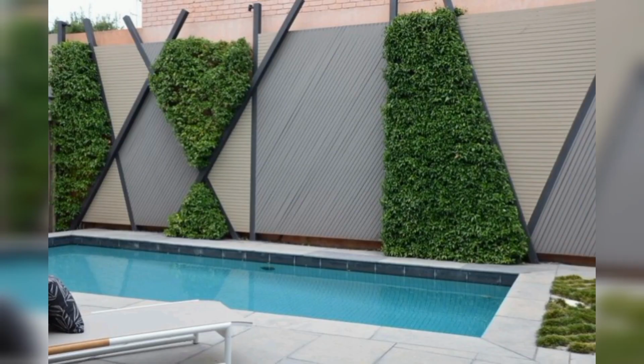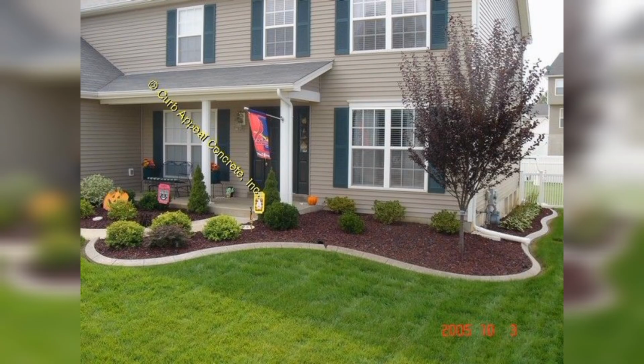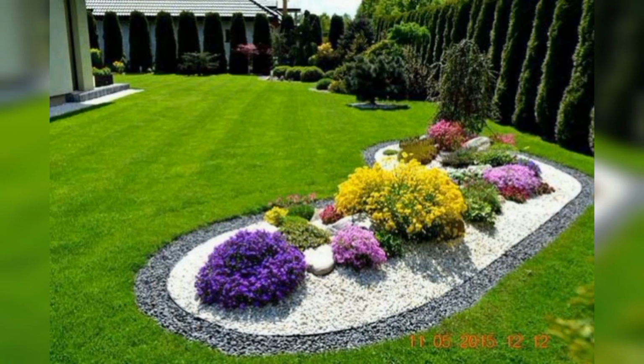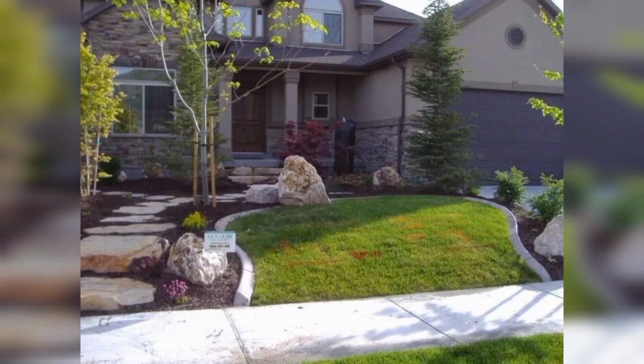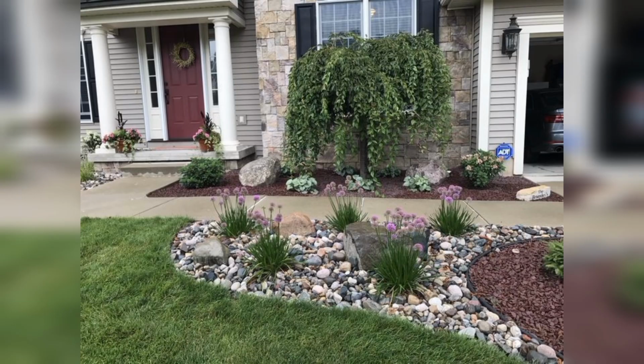Assess your space before you start designing your backyard landscape. It's important to assess your space. Take note of the shape and size of your yard, any existing features, and areas that receive more sunlight or shade.